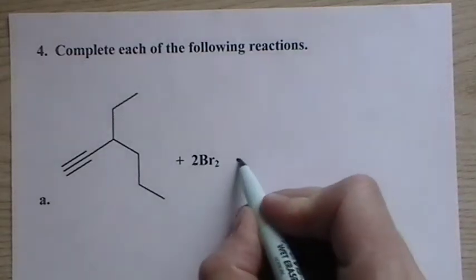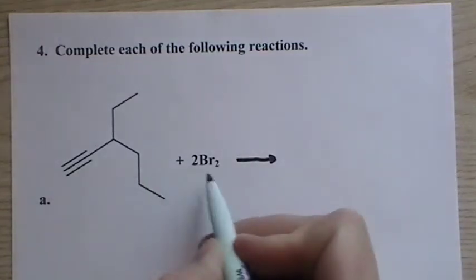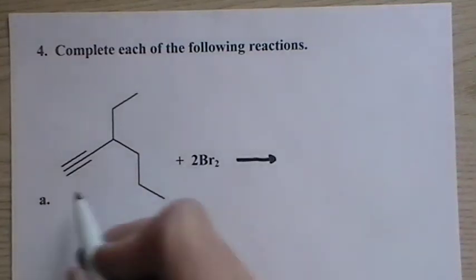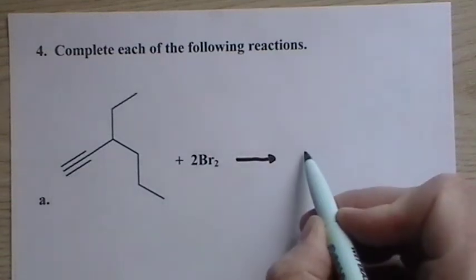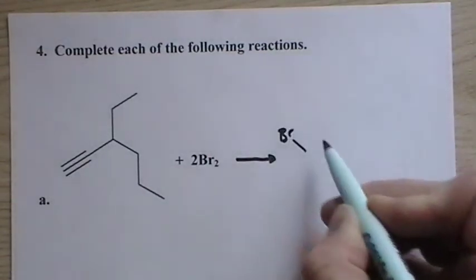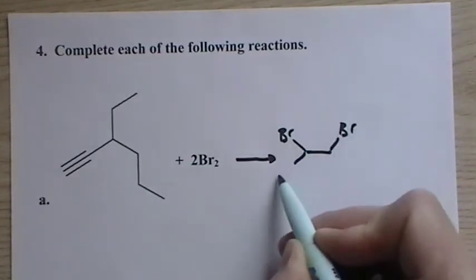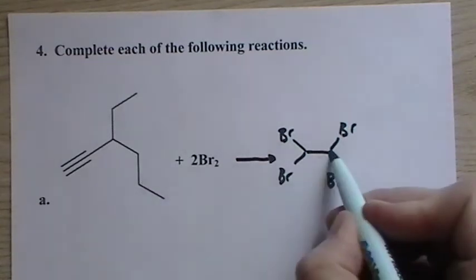Okay, this one here. Now you have a triple bond. If you have just one bromine, it would break one of the bonds. 2 bromines are needed to break all of them, I should say the 2 extra bonds in the triple bond. So we end up with bromine being added here and then here, and then we get the rest of the structure.